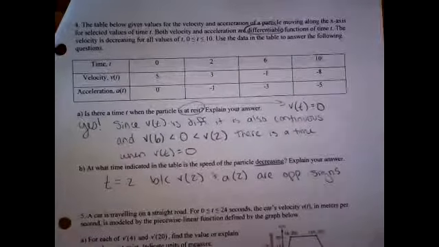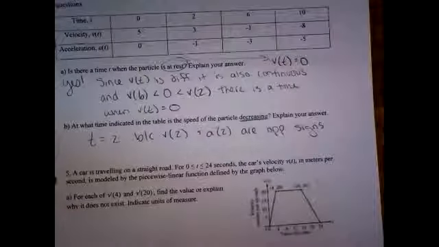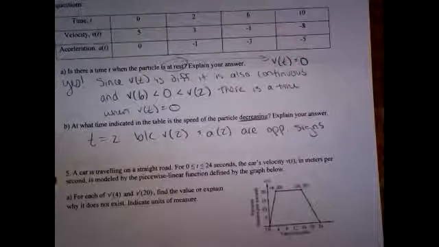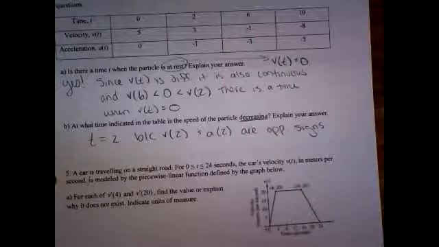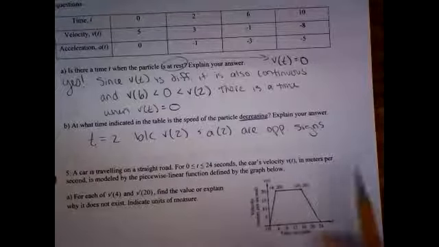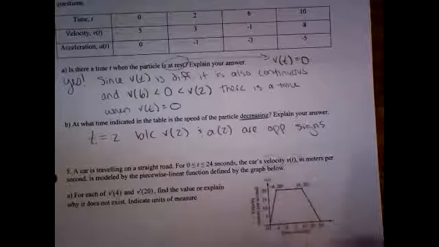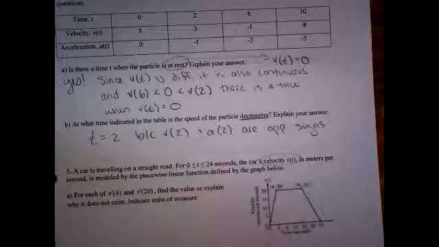All right, and then last one. Cars traveling on a straight road. Again, all of this particle motion involves a straight line. For times 0 to 24 seconds, velocity in meters per second is modeled here. So they gave us velocity, just be aware of what you were given.